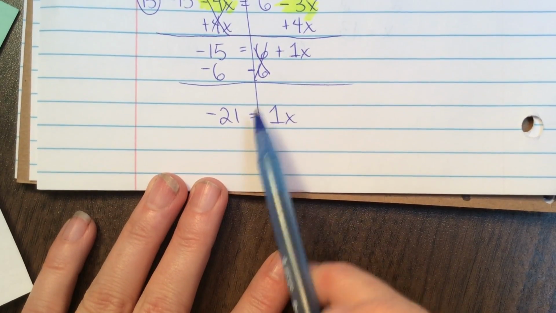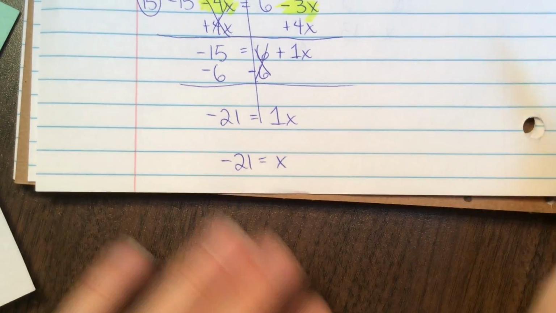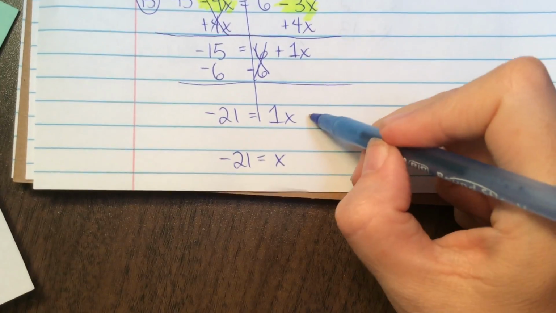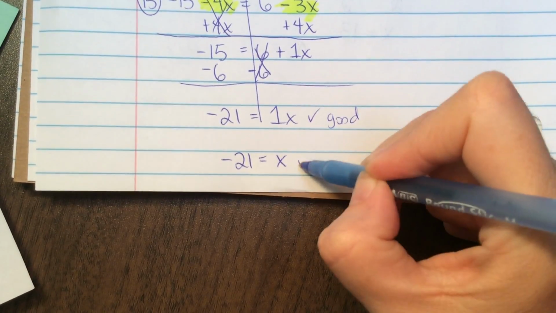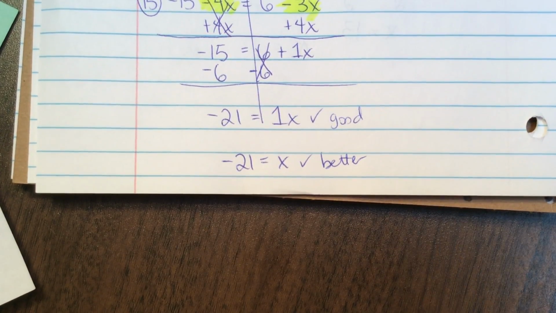And I don't really need to write the 1. So negative 21 equals x. Same thing. This is good. This is better. So negative 21.